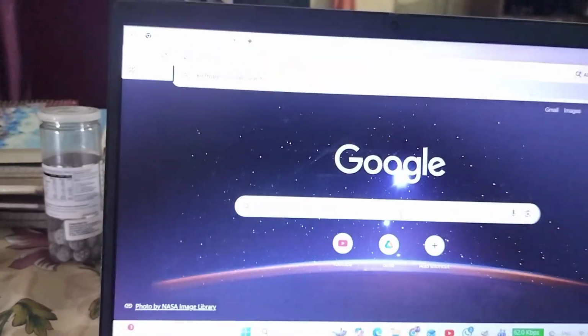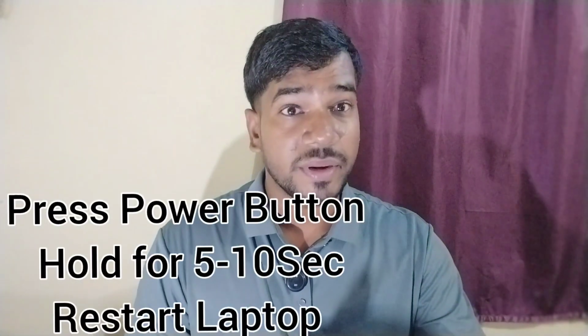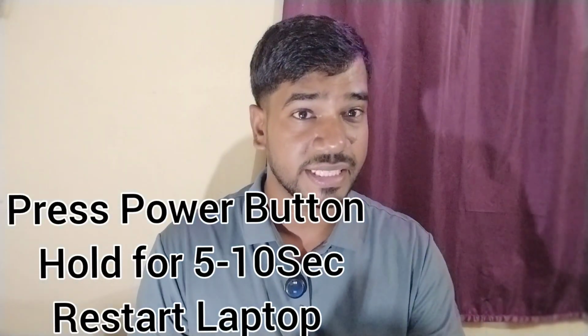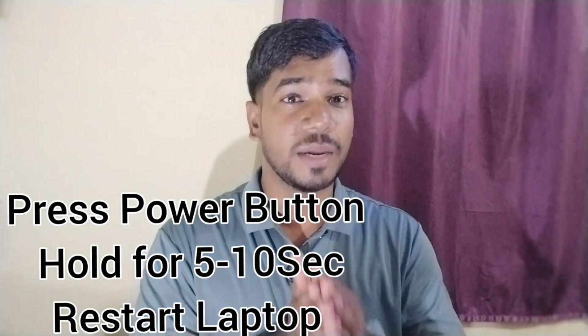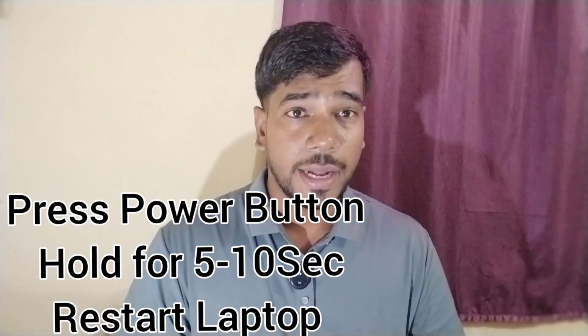If your laptop still does not return to normal, then press and hold your power button for 10 seconds. Your laptop will shut down and restart, and then it will be back to normal. You can use these two methods when your laptop screen goes black, but they are not a permanent solution for your laptop.